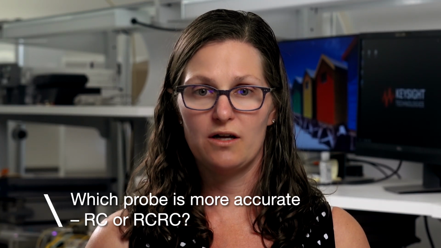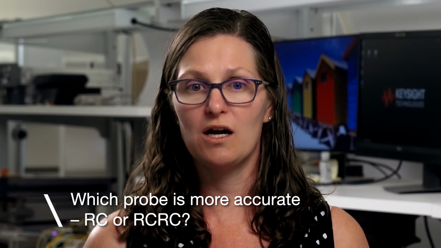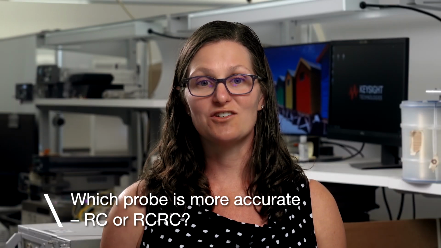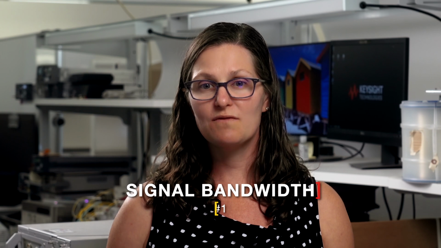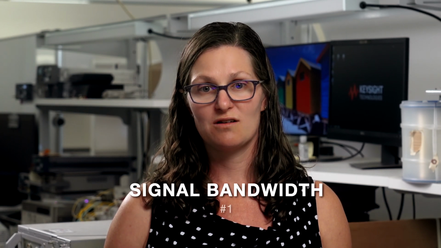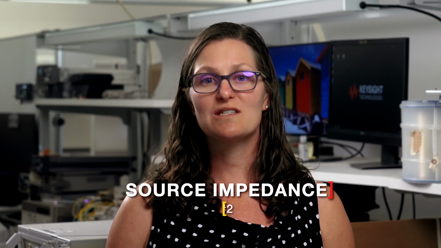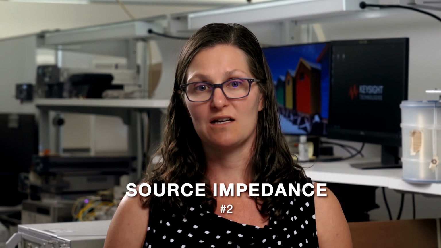An RC probe has the highest impedance across the widest frequency range, but an RCRC probe has higher impedance at very low and very high frequencies. So which probe is more accurate, an RC probe or an RCRC probe? It depends on two factors. Number one, what is the bandwidth of the signal you are trying to measure? And number two, what is the source impedance of the signal?